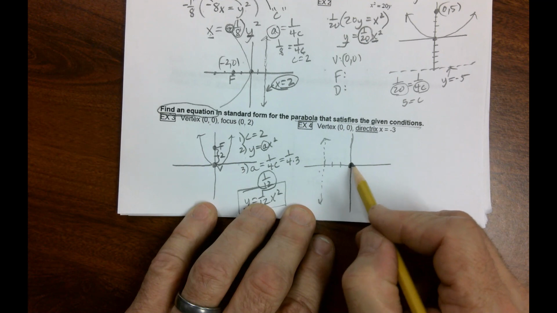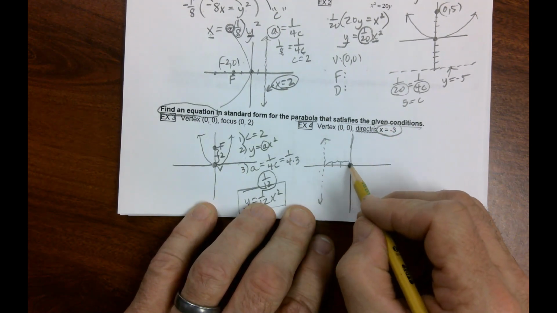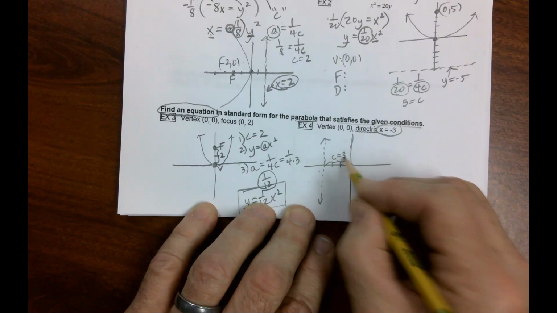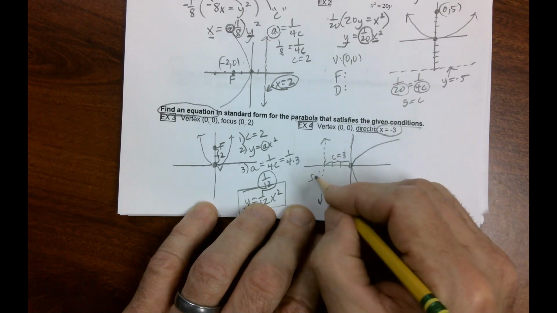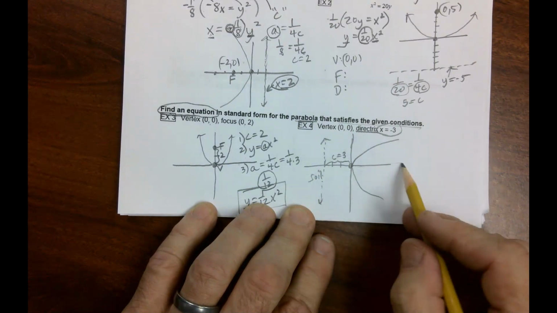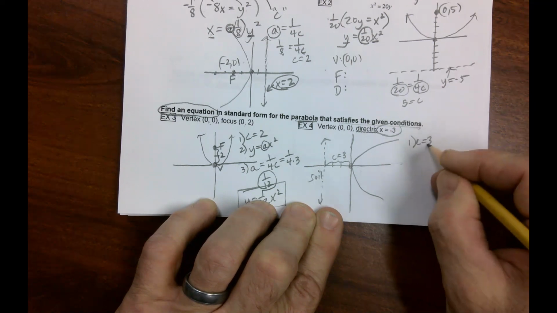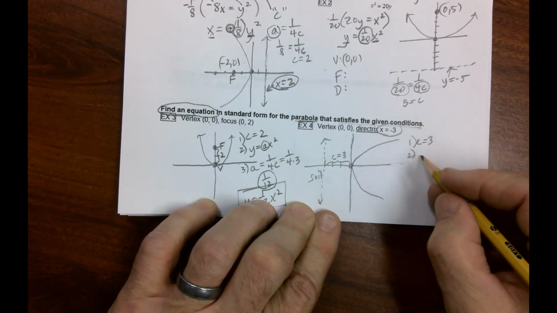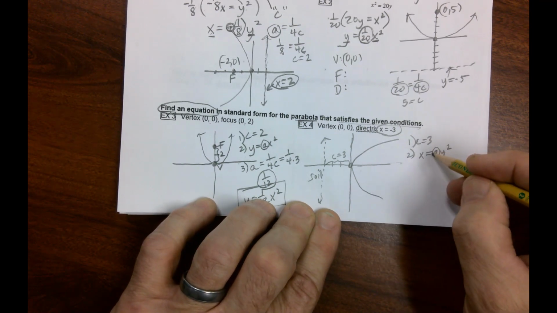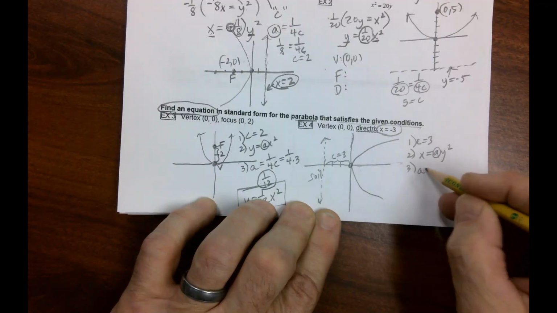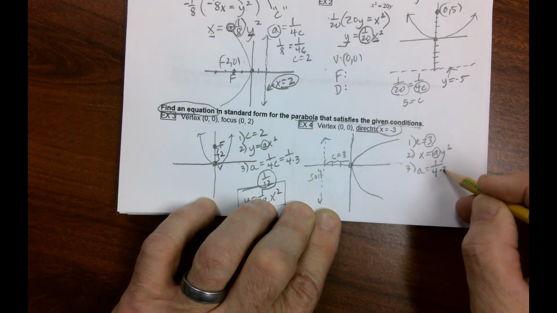Vertex is 0, 0. Directrix x equals -3. So in a way, well, not in a way, they're telling us C is 3. We also know the tulip blossoms away from the soil, so we know it's going this way. So we know, number 1, first thing we found, C is 3. Number 2, we know this is an x equals ay squared kind. But we got to find A. That's the third step. A equals 1 over 4C. I'm just going to put that in right now.